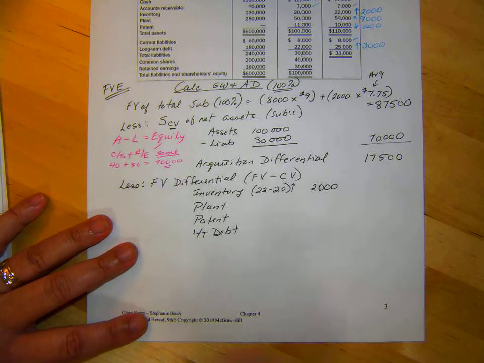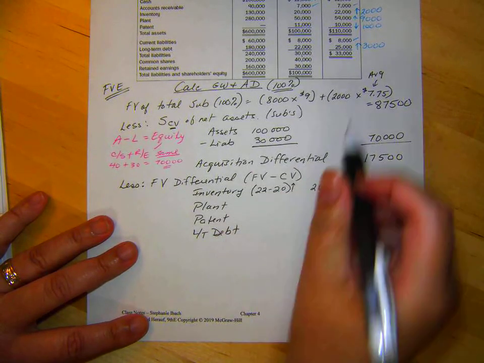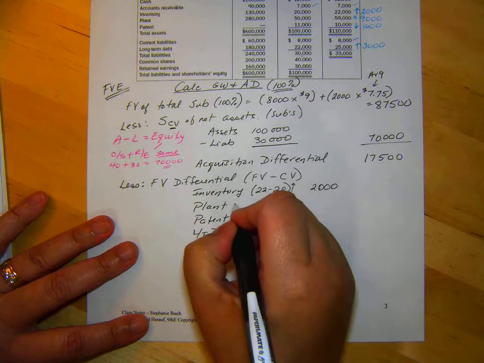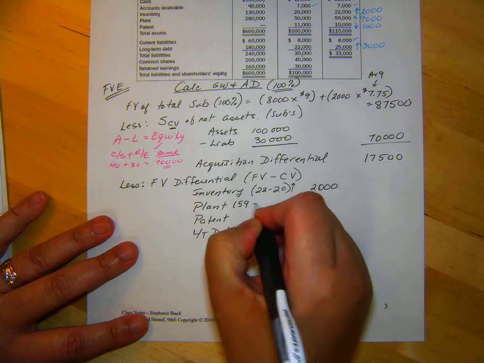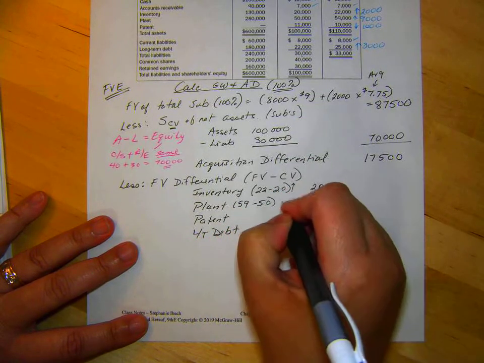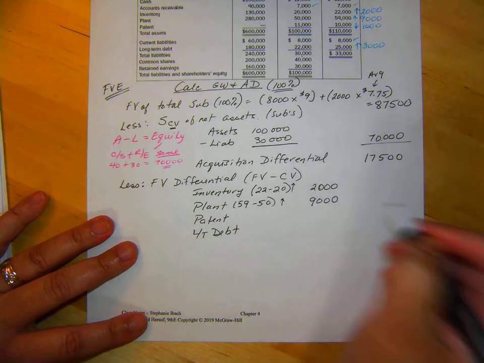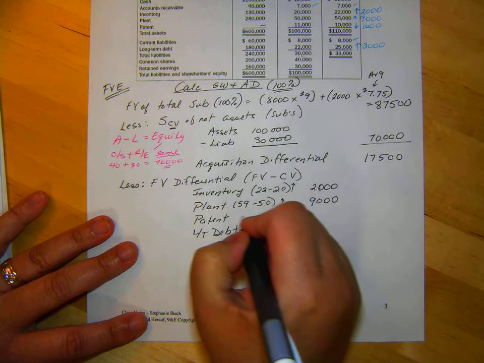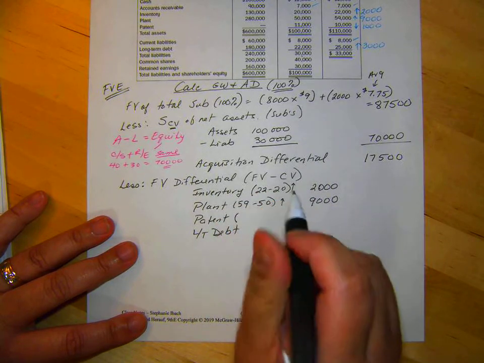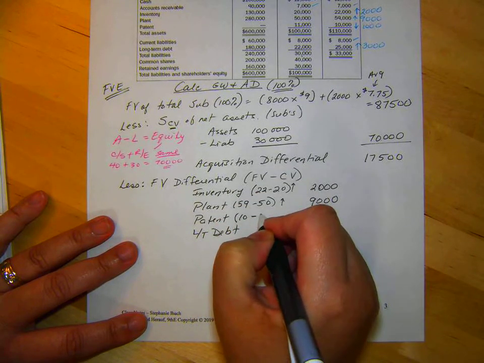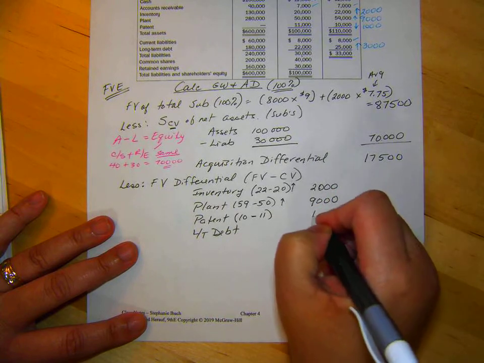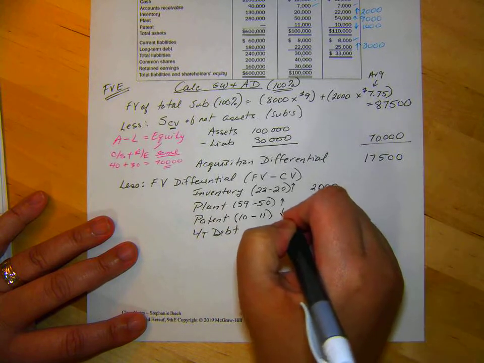And in going up, remember, don't put in your pluses yet. The plant went from 50 to 59. So it's also going up by 9,000. Patent is going down. So fair value is 10 minus 11. It's going down.